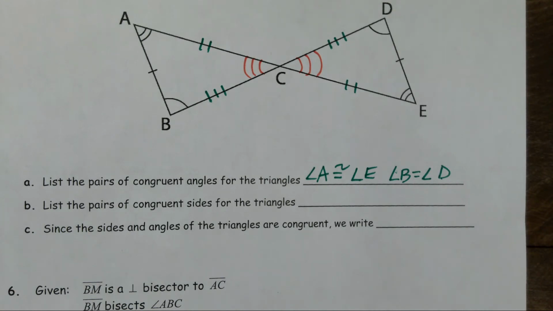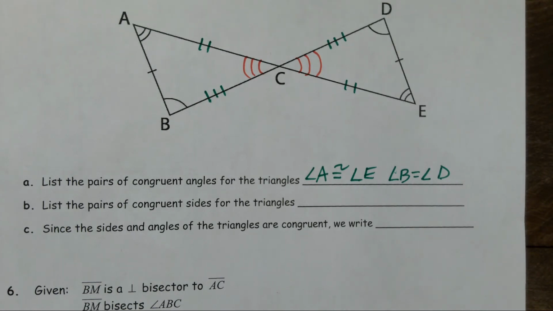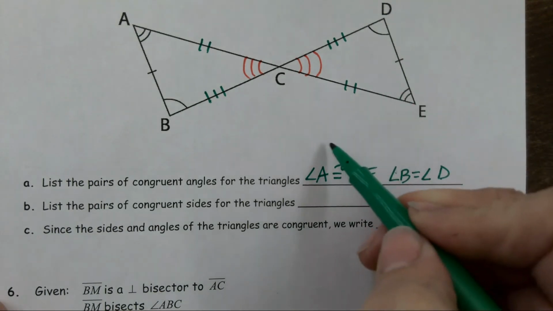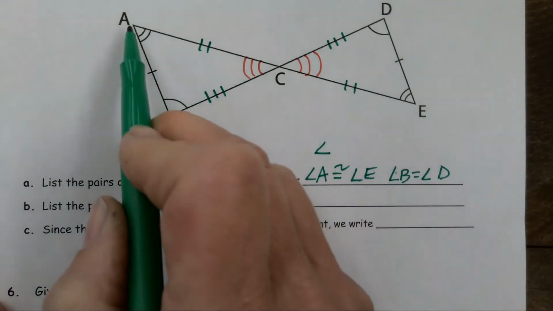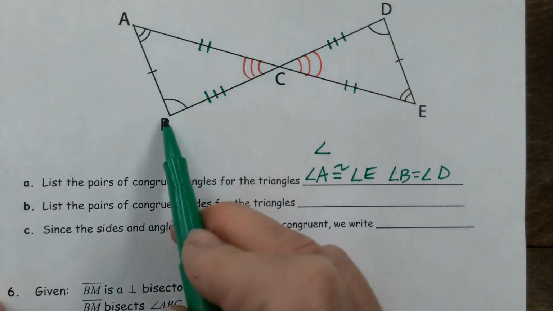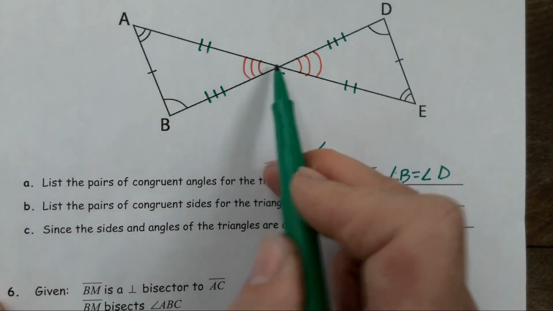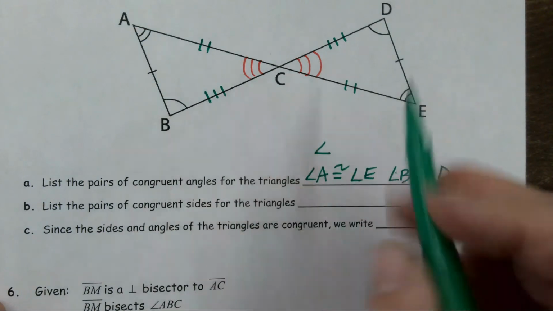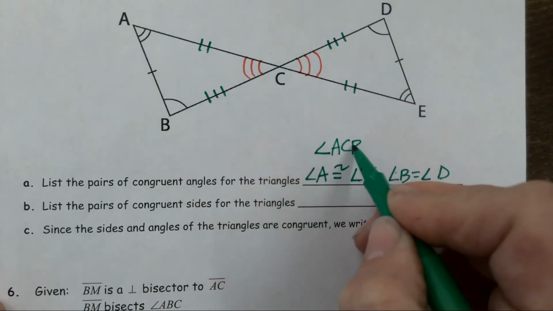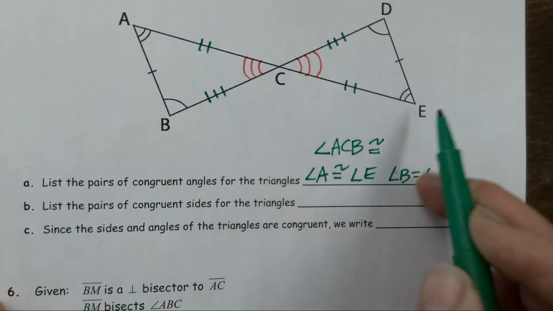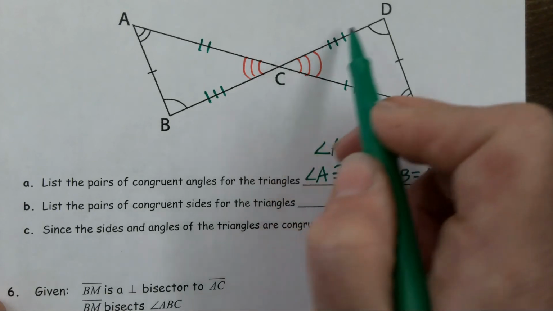No, because I need to be more clear. C is the vertex of 4 different angles. So what would I write here? I have to write mine above because I write too big. Angle ACB, remember C has to be the vertex, so ACB is congruent to angle ECD.